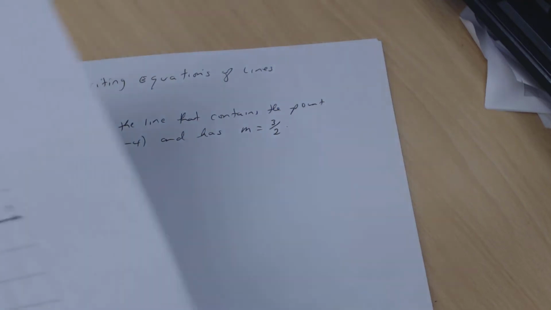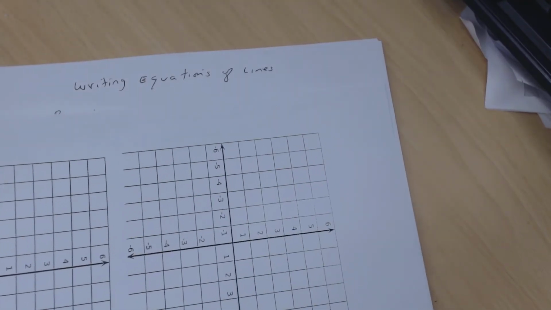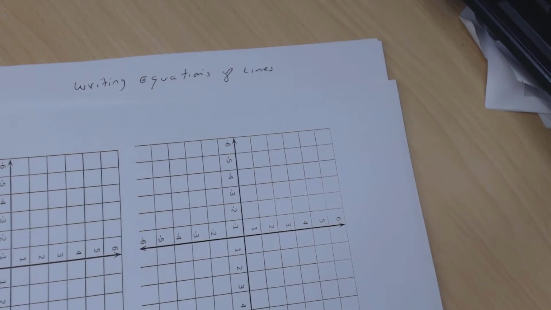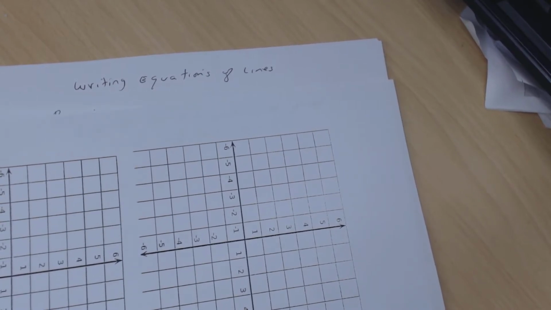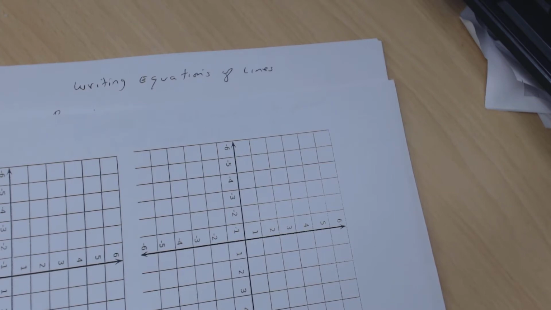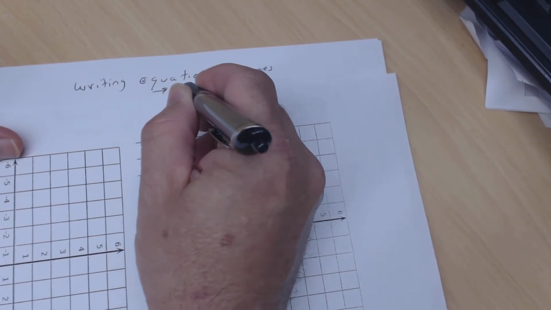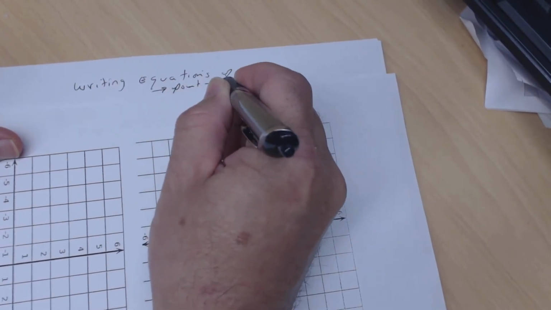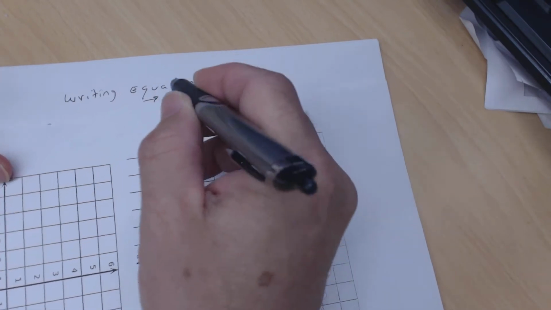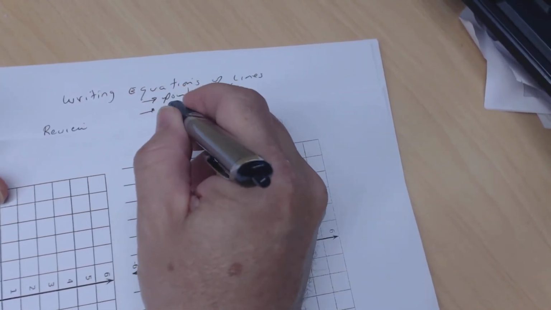Okay, so in this lesson, you're going to be writing equations of lines. You're going to be given some information, and you're going to be asked to write the equation of a line in both point-slope form and slope-intercept form. So you're going to write equations of lines in point-slope form and slope-intercept form.